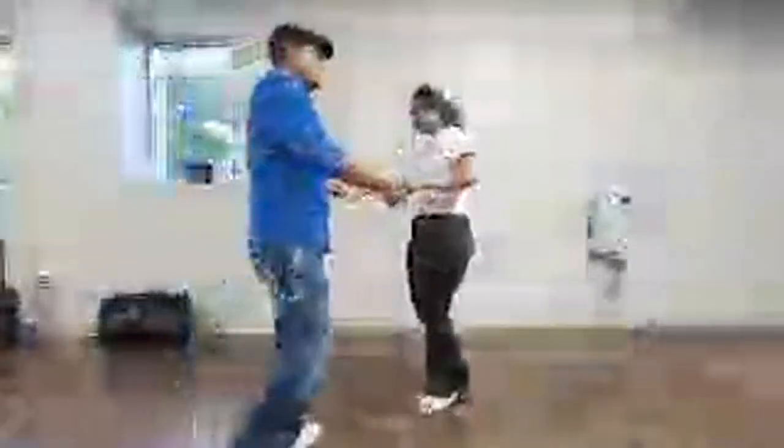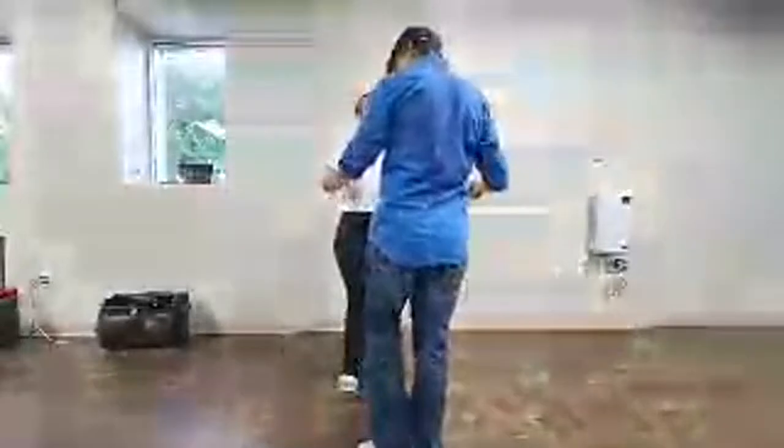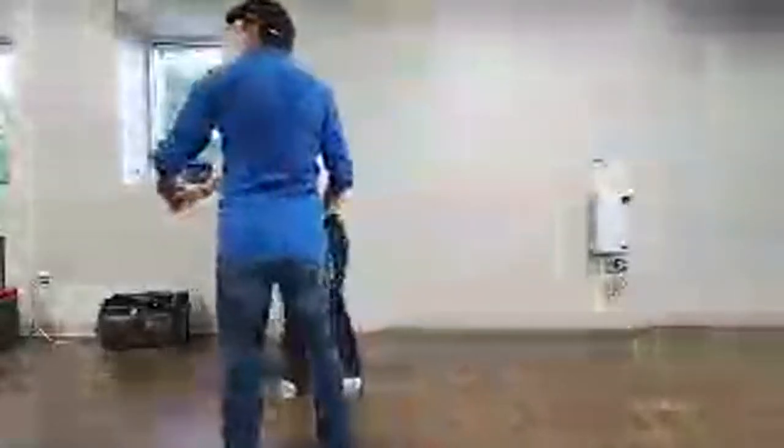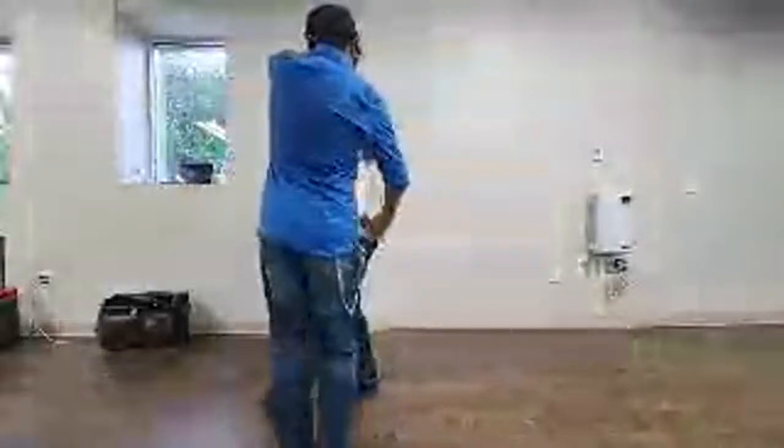Right. Same thing. Do a basic step first. 5, 6, 7, basic. 1, 2, 3, 4, 5, 6. Legs to right turn. 1, 2, 3. Back to back. 5, 6, 7, basic. 1, 2, 3, 4, 5, 6. Basic again. 1, 2, 3, 4, 5, 6.